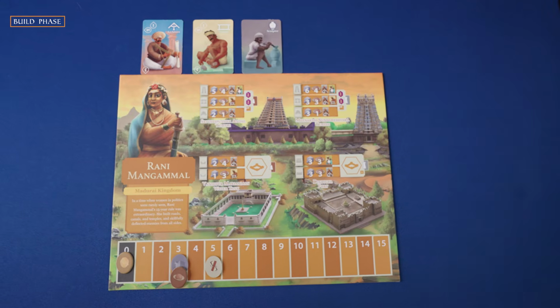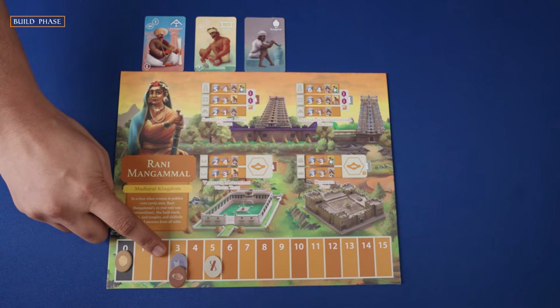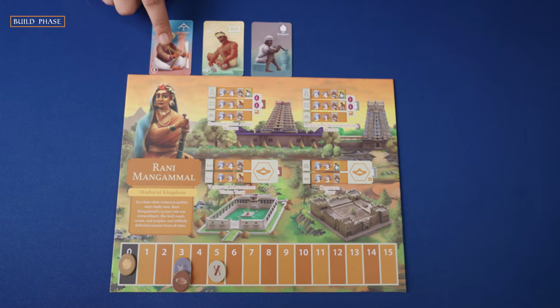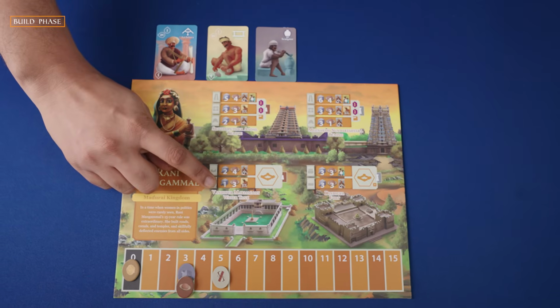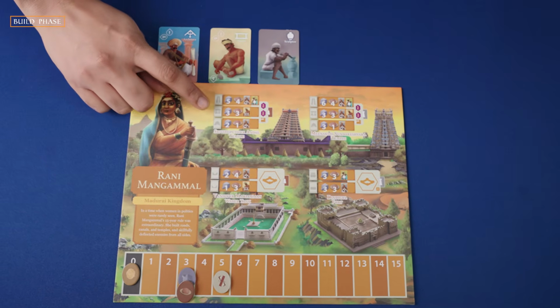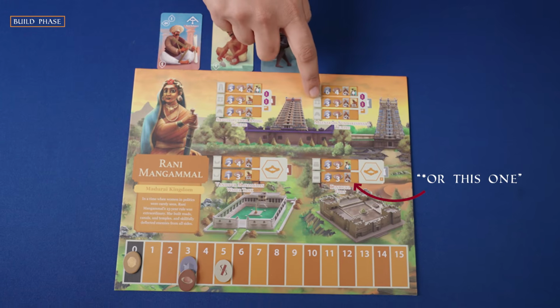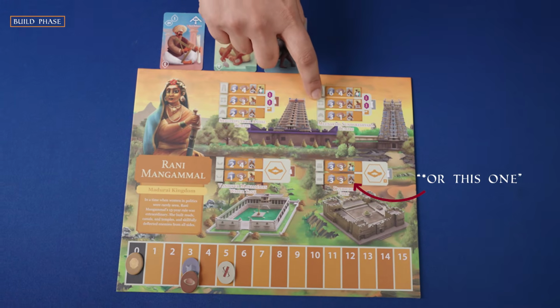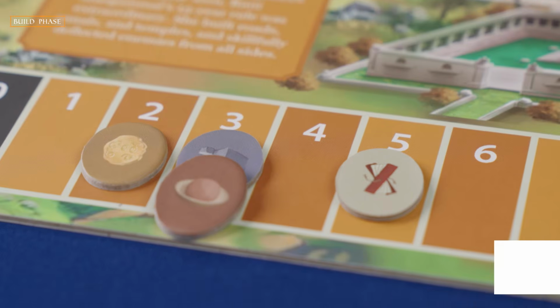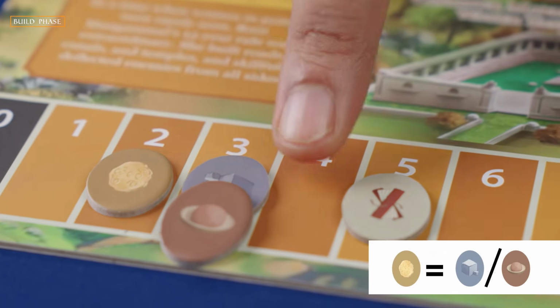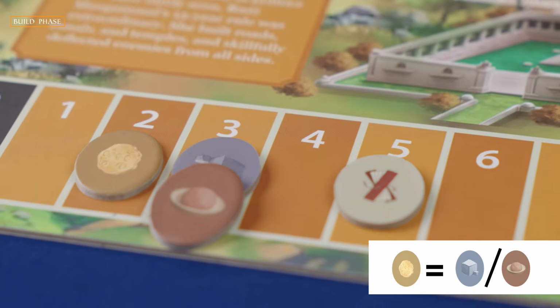For example, since I have 3 clay, 3 stone, a mason and an architect, I may choose to complete the bottom section of yellow player's water tank, or the middle section of this temple, or the middle section of the Meenakshi temple. Do remember that you can also use your gold in order to finish a section of the building instead of clay or stone.